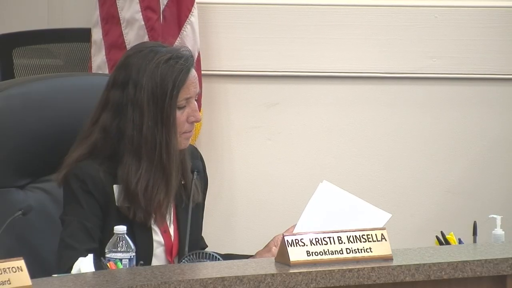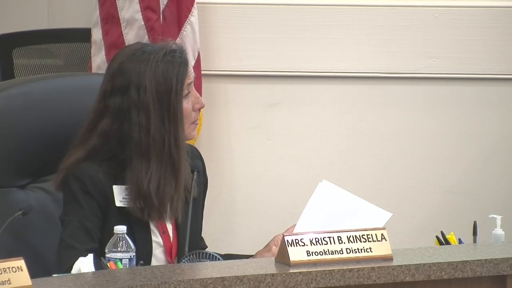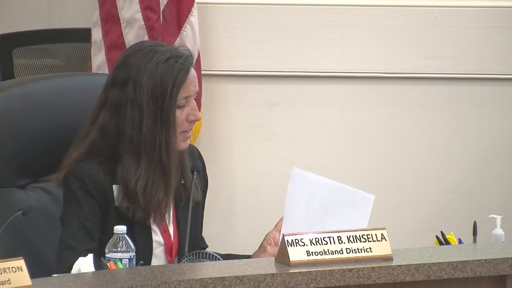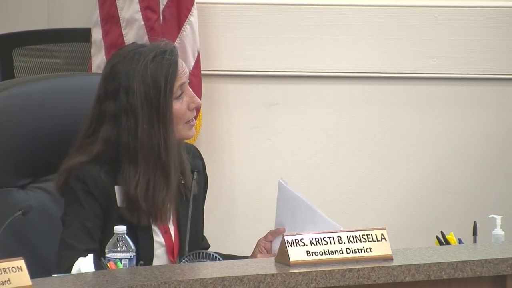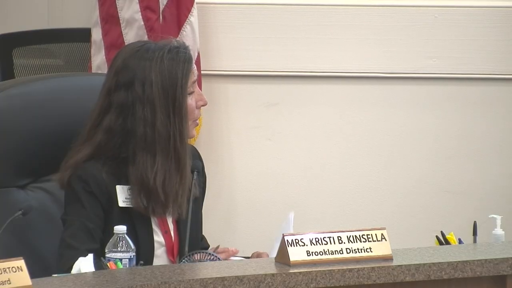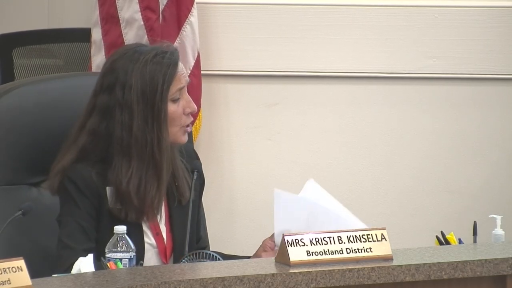I support the programming versus moving boundaries, because we do need additional pre-K space. And nearby elementary schools are not currently too far over or under capacity as they were when we were last talking about the bond, before bond referendum 2022. So matriculation has changed. So I do support programming. As to Tucker, yes, fall 2026.